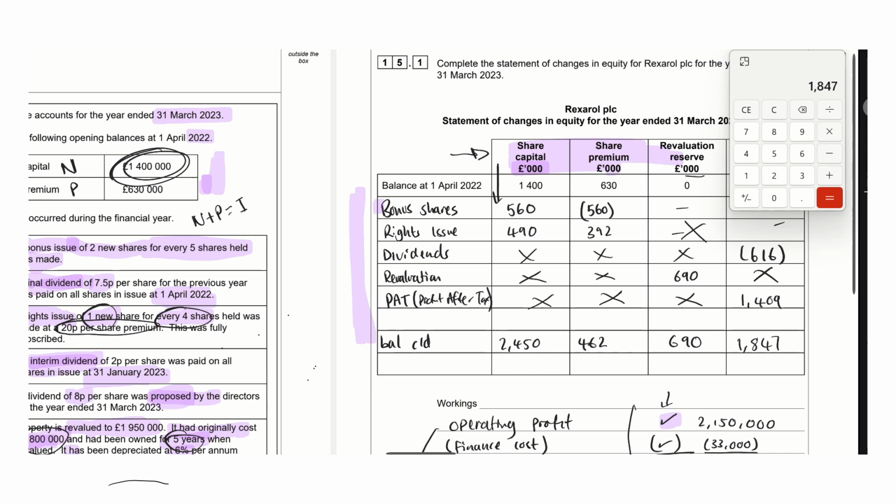Key point, bonus shares. These are free shares for the shareholders, and the company is paying for it by taking it out of their share premium. And we mentioned before, you take it out in the order of the reserves that you've written down: share premium, then revaluation, then retained earnings.